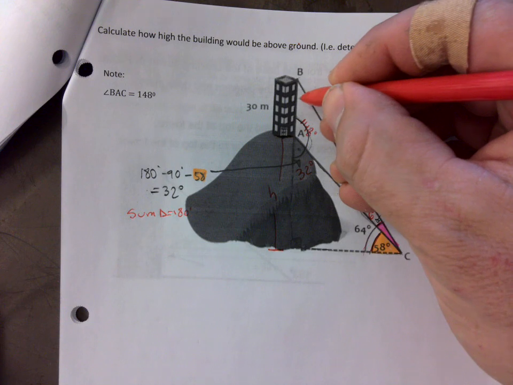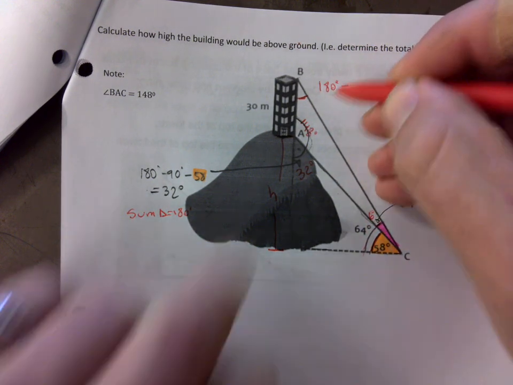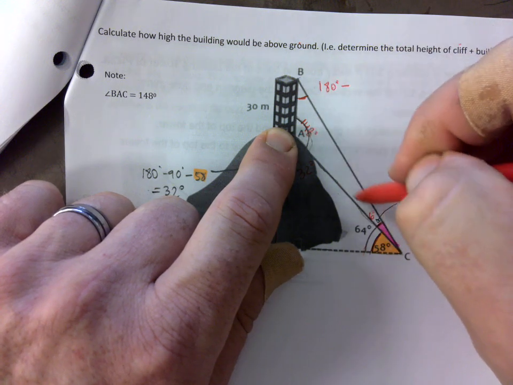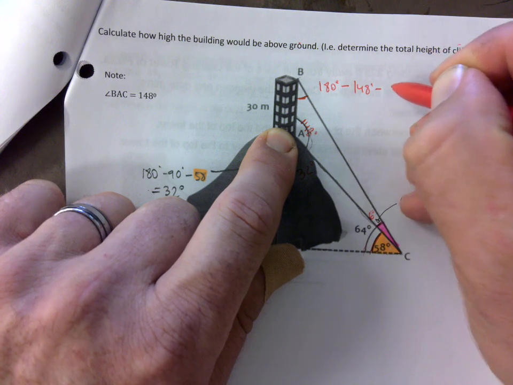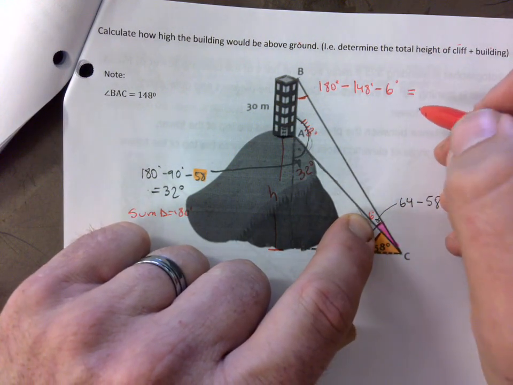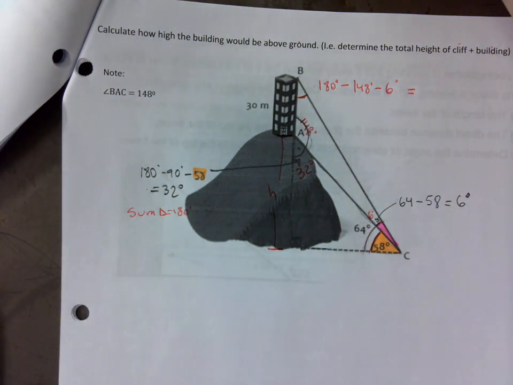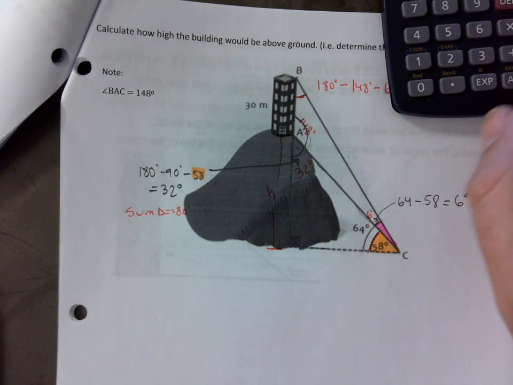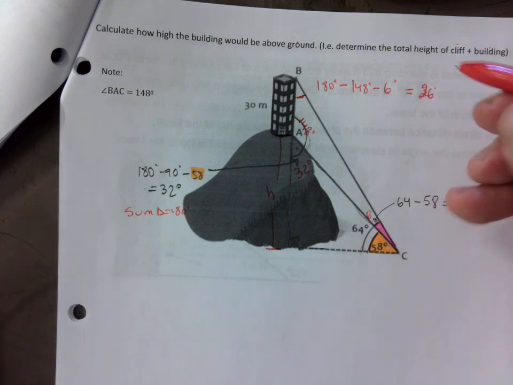What's this one here? 180 minus, this is a triangle, correct? You're seeing this? Weird triangle here. So I'm going to go minus 148, minus 6. Okay. And that gives you, I don't even know if I need all of this information, but I just want you to see it because I could ask. 26 is up here.